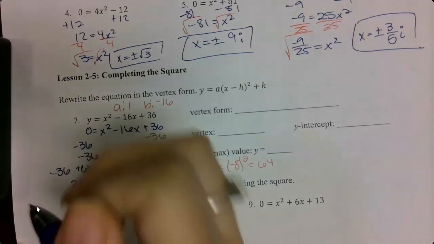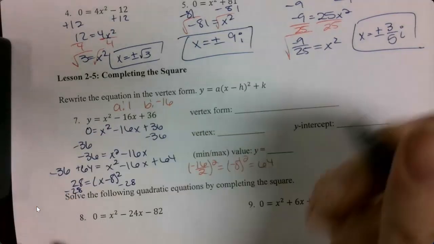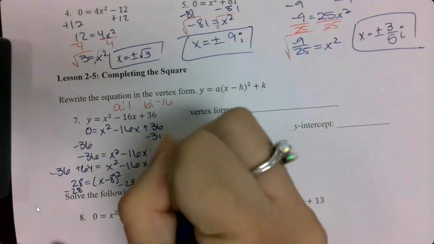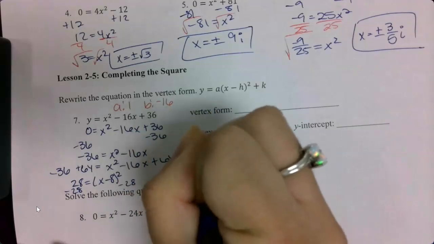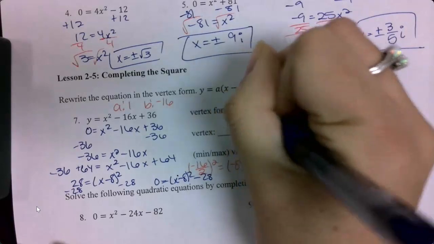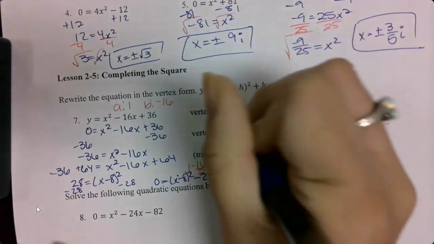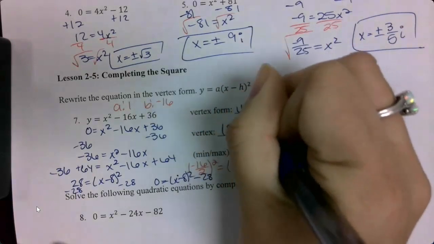Then I just want to go ahead and move my 28 back over, so I subtract 28 on both sides. I get 0 equals x minus 8 squared minus 28. So my vertex form is y equals x minus 8 squared minus 28. My vertex is positive 8, 28.